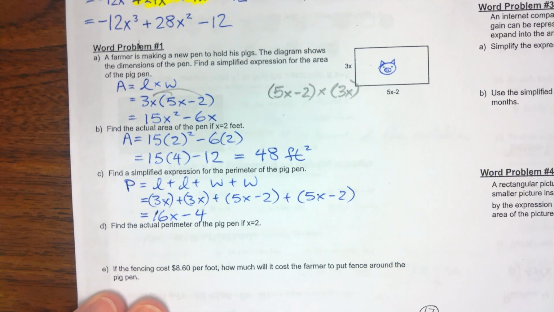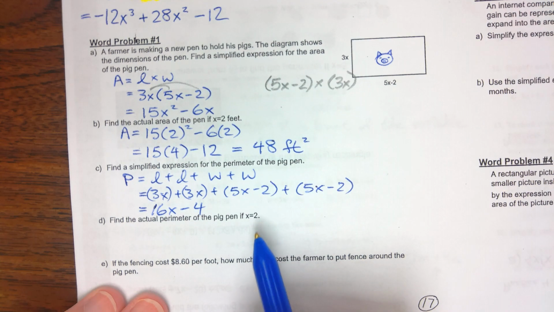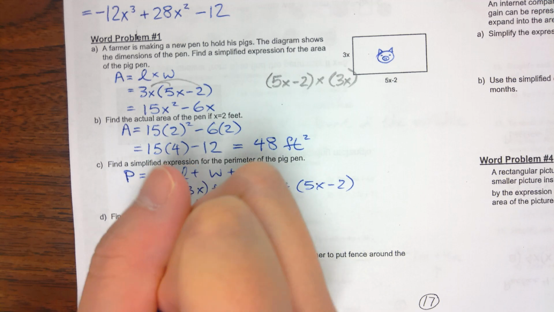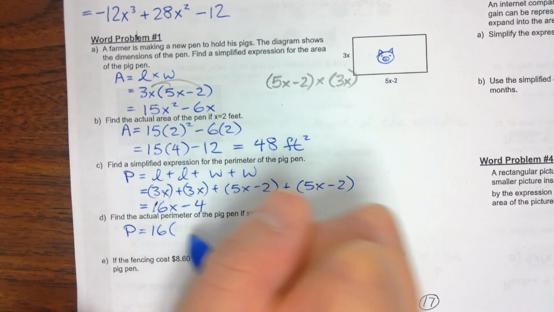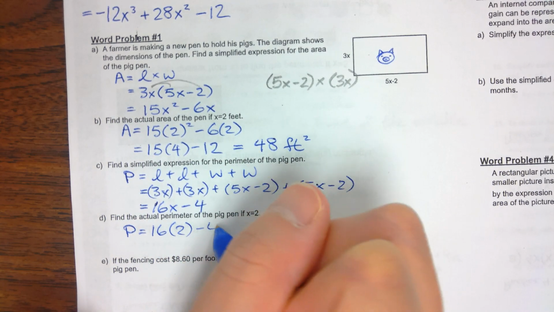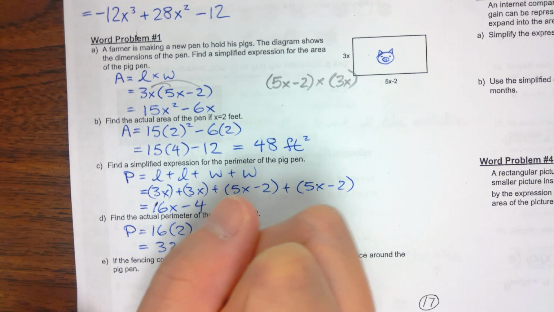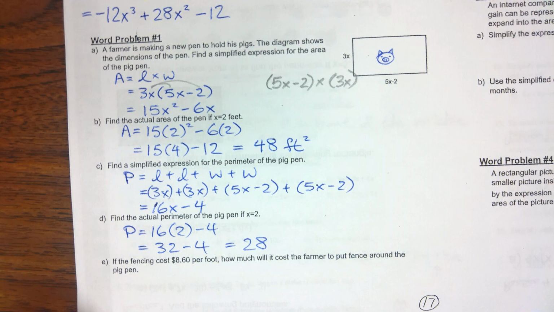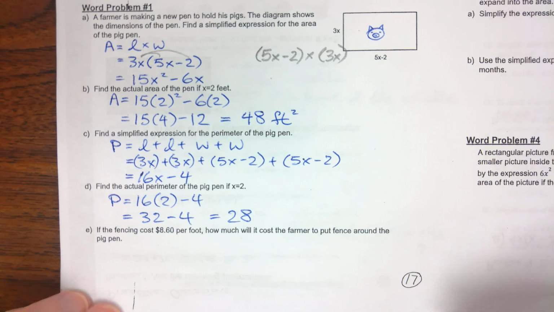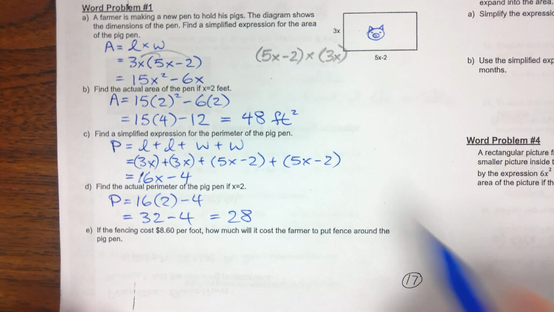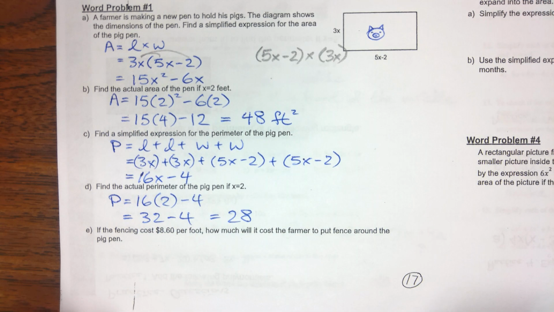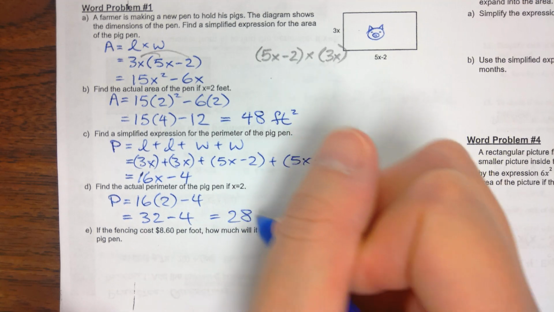What is the actual perimeter if x is 2 feet? Okay, so P equals 16 times the 2. 16 times 2, 32, minus 4, 28. What's my unit? Not given. We'll say it's the same since it's A, B, C, D, E. Okay, what's my unit for perimeter? Feet, just feet. Good.